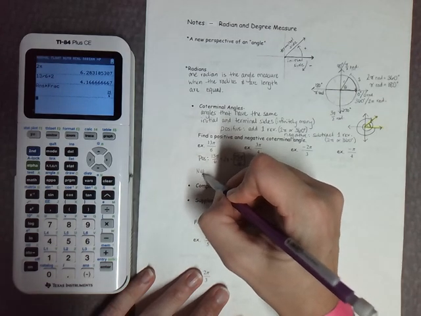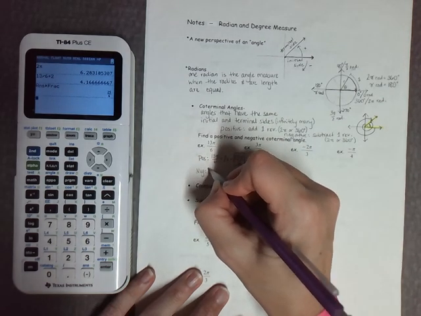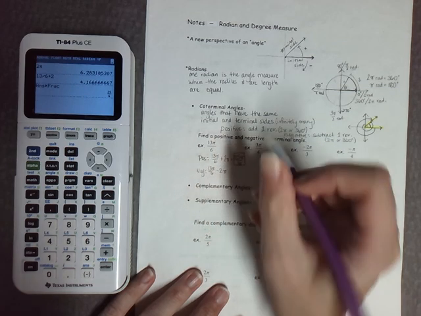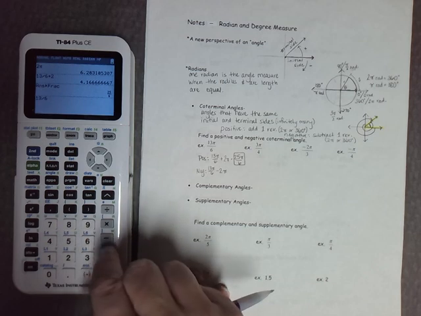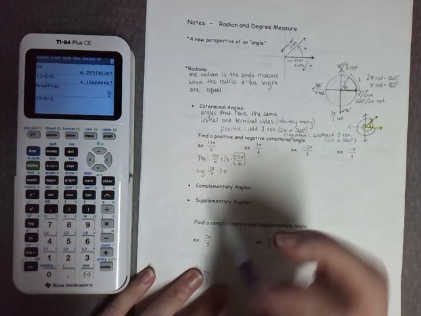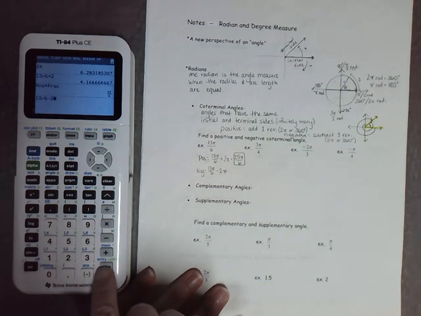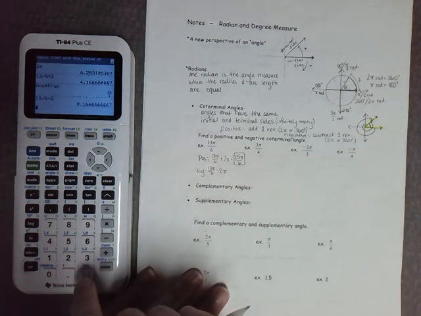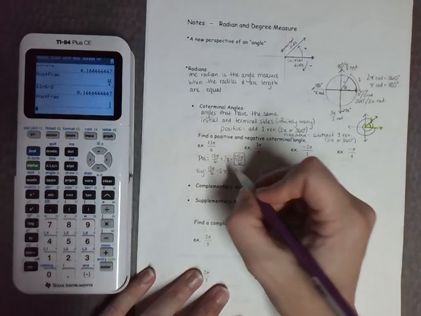All right, to get a negative coterminal angle, we are going to take the 13 pi sixths and subtract 2 pi. So 13 sixths minus 2. Remember, don't type in your pi's as long as they both have one. It's kind of like combining like terms. If those were both x's, you wouldn't worry about the x's. You would add or subtract the coefficients in front. Okay, so there's our decimal. We change that to a fraction and we get 1 sixth.